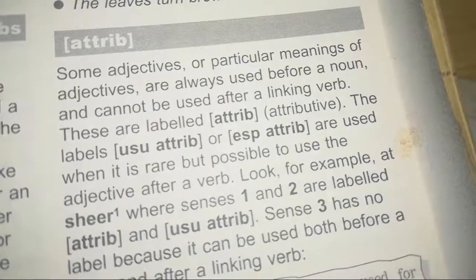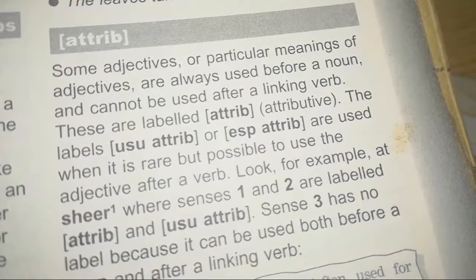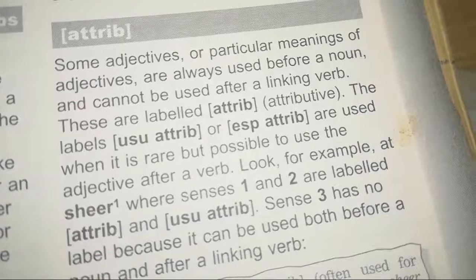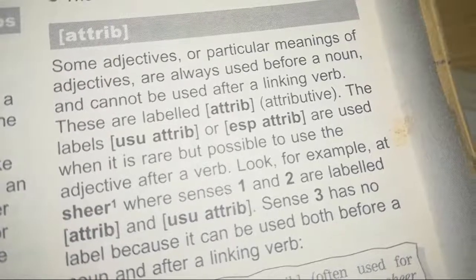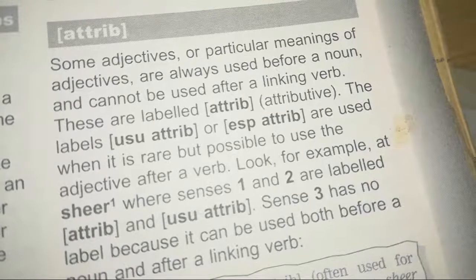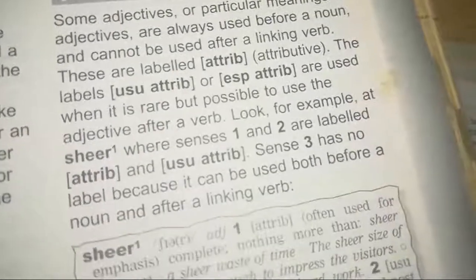Look, for example, at sheer, where one sense is labeled attrib, and another sense has no label because it can be used both before a noun and after a linking verb.